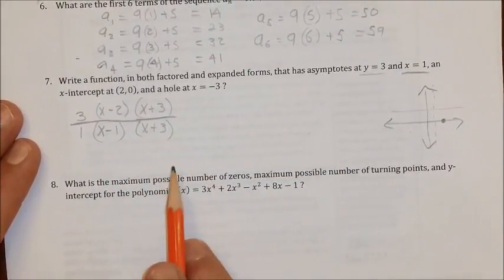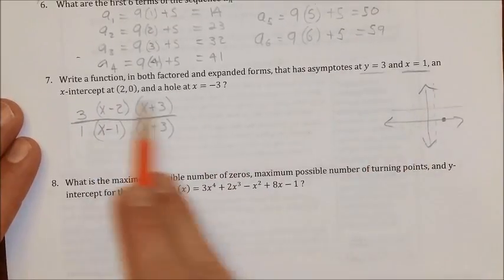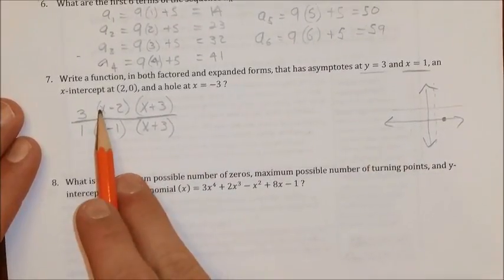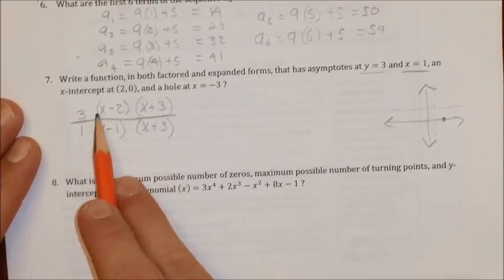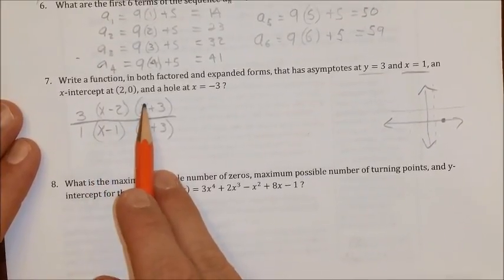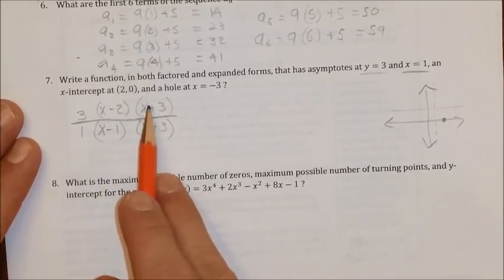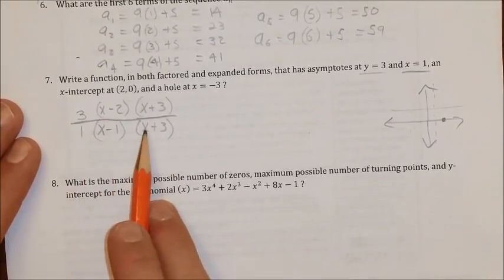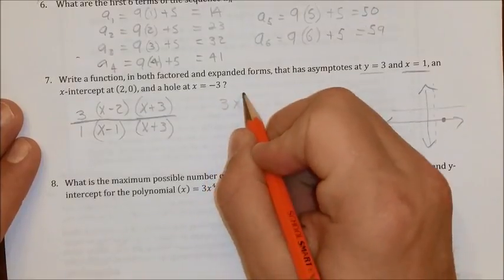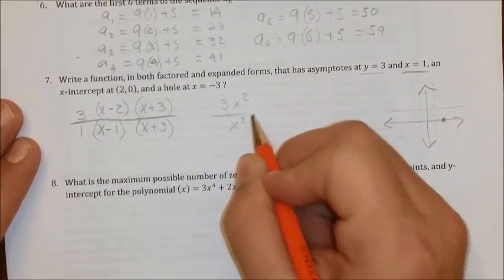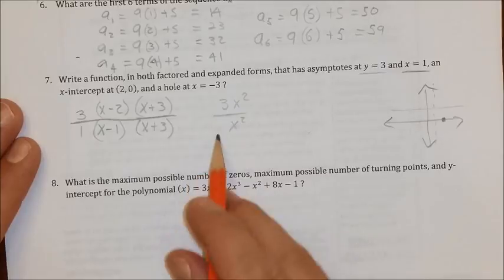Alright, so it looks to me like we have finished each piece of this. And when I get done, I see that in my numerator, my leading term's coefficient would be a 3, and the degree would be 2. So I'd have a 3x squared. In the denominator, I'd have a 1x squared. So they are balanced, and I do have a ratio of 3 over 1.